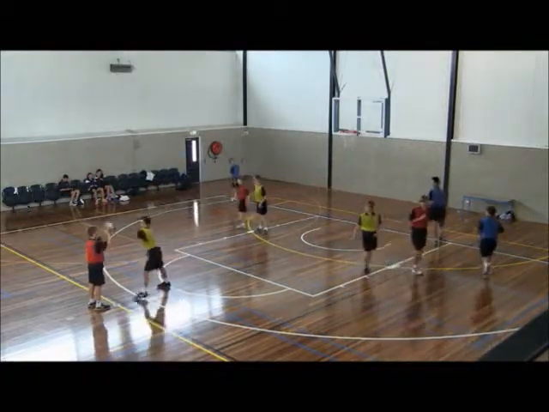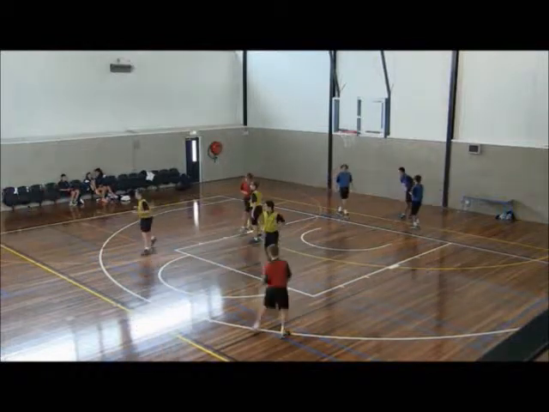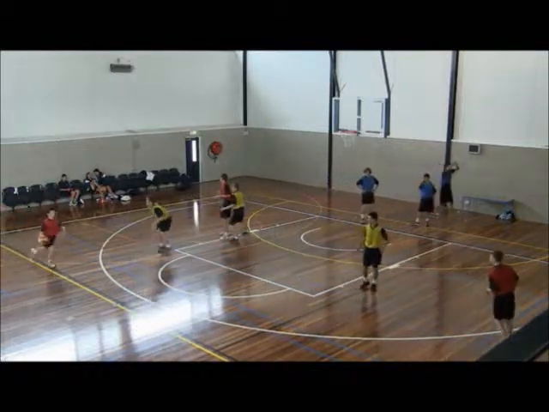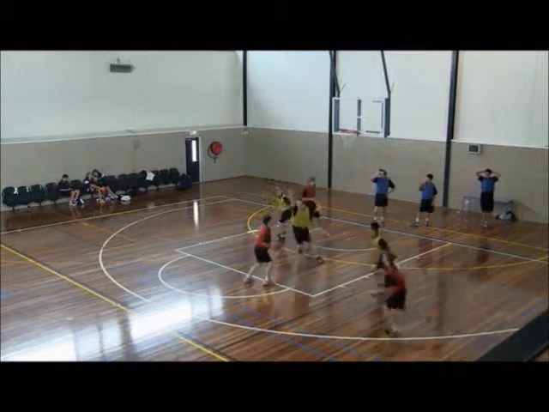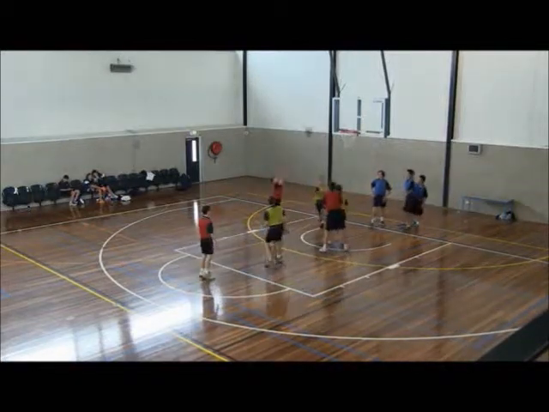So Blues are off. Again, big kid coming into the post. I think they've done a pretty crummy job of throwing him the ball, and he's done a pretty crummy job of giving a target that is going to encourage them to throw him the ball. Again, not a bad pass there.